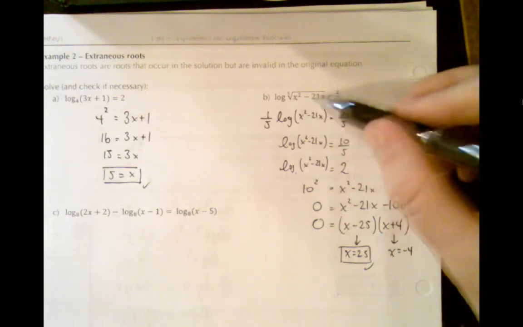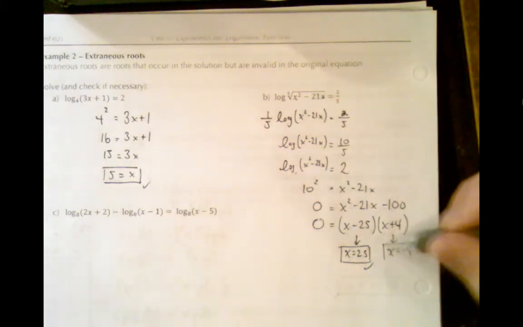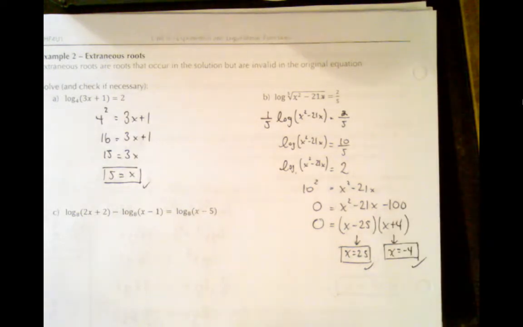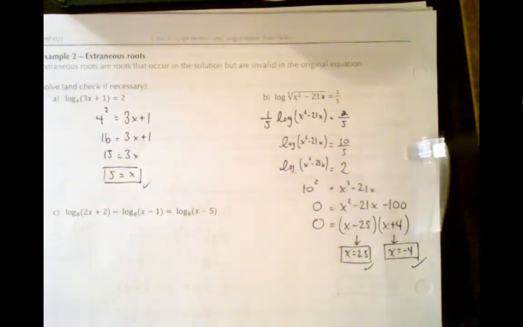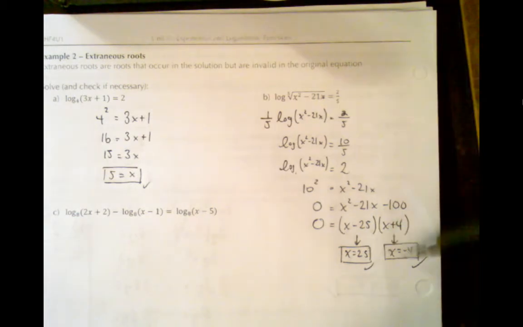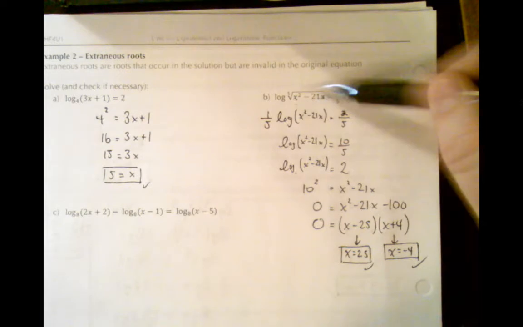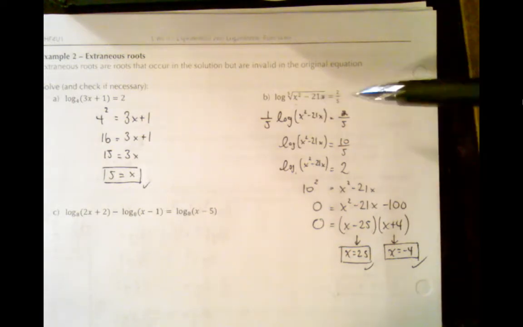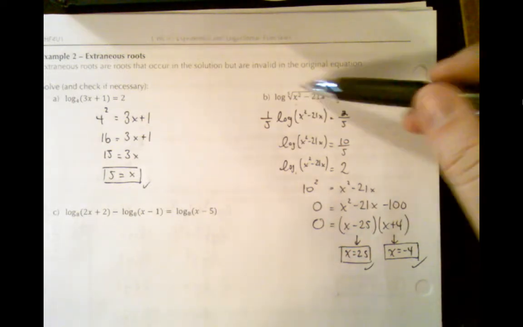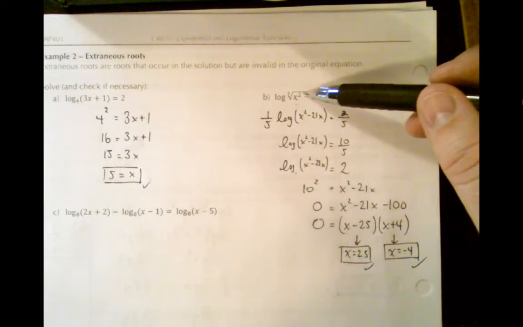Two positives added together give you a positive, so -4 is okay as well. Quick recap here. What did I just do? I plugged in these two answers into our logarithm's argument to make sure that we're going to get a positive value here. You can do the math to support it, or you can do a quick check in your head by plugging those numbers in and hoping that they come out positive.